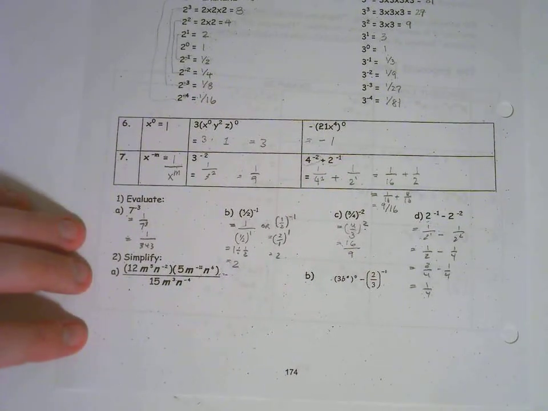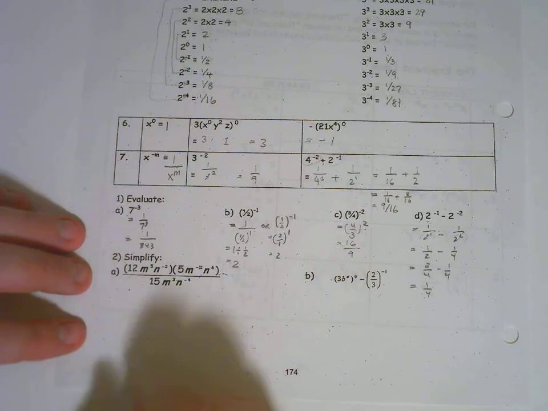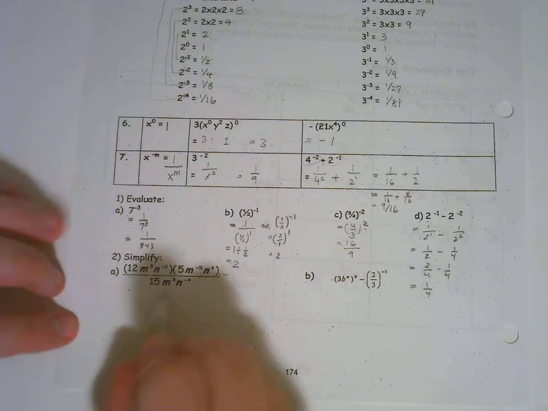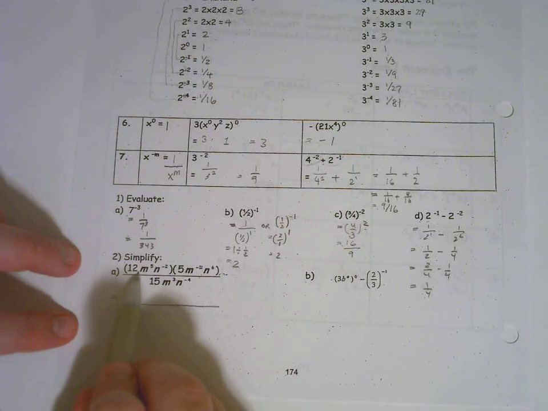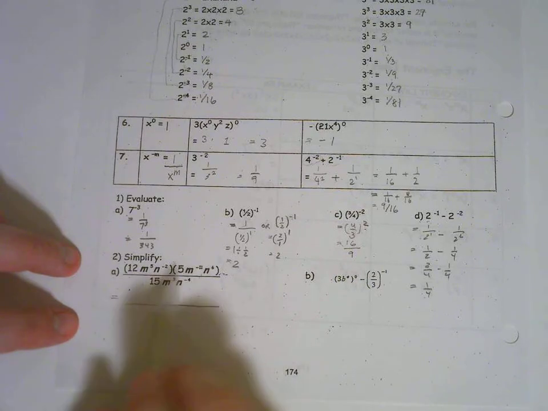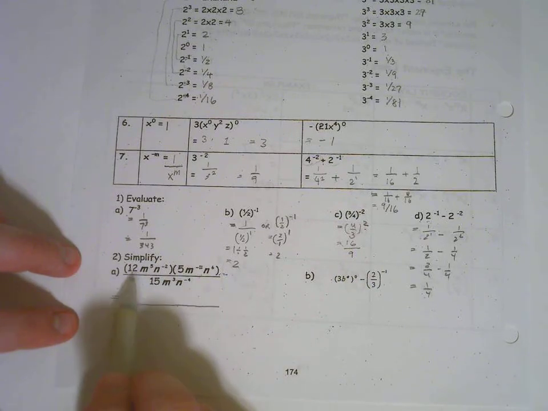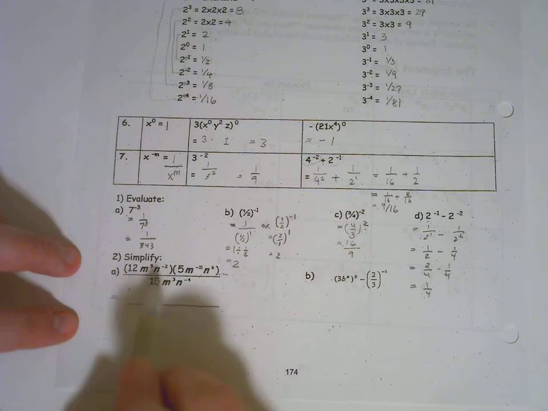Okay, with the 2a, there's a couple of different ways we can do this. What I think I'll do is work with the numerator, and I'll simplify that. So here what I'm going to do is similar to what we did on the other page, this is kind of one big term being multiplied by another one big term, monomial times monomial. I'm going to multiply the numeric parts together, the coefficients. So 12 times 5 is 60.